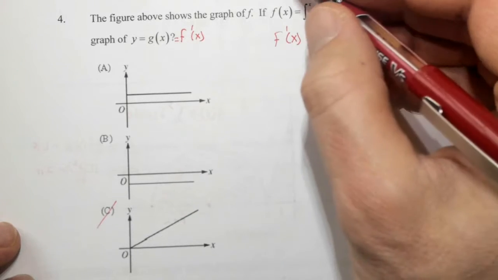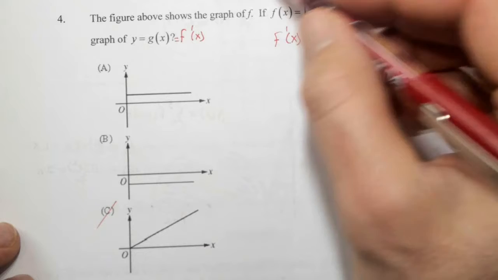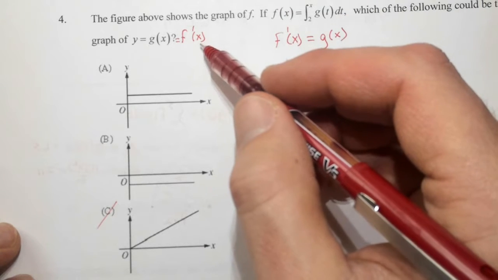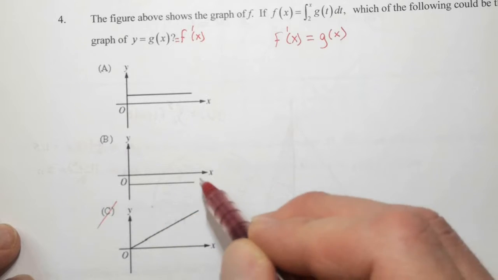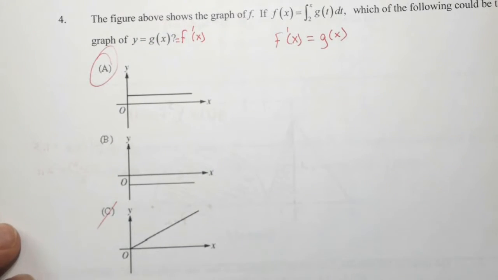But we said before that this function has positive slope, so therefore the derivative should always be positive. With b, the answer for the derivative is always negative, but with a, it's always positive, so that's our solution.